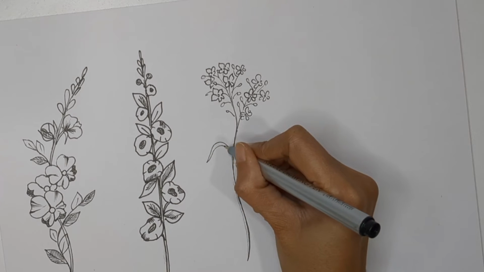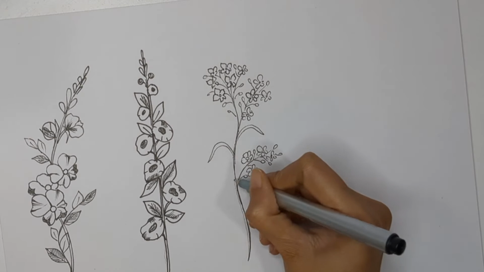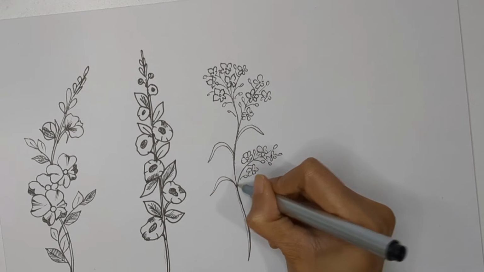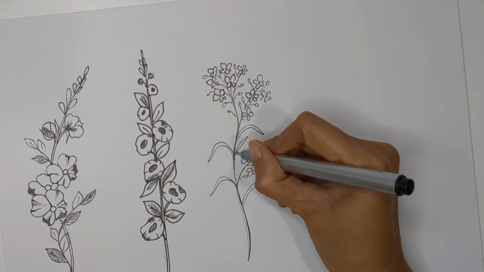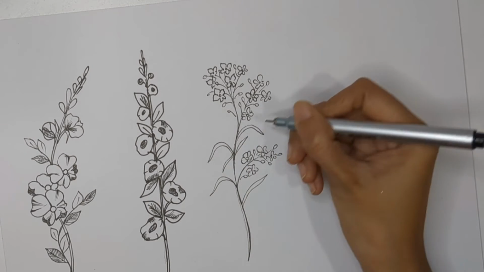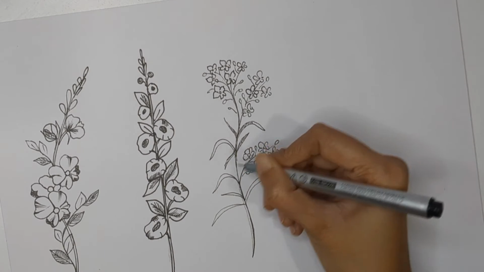Now I want to create some leaves, so I'm creating these fine longer leaves like this around the stems in different directions. So you can keep it like this, and then you can contour the leaves a little bit to get some extra shading into it.